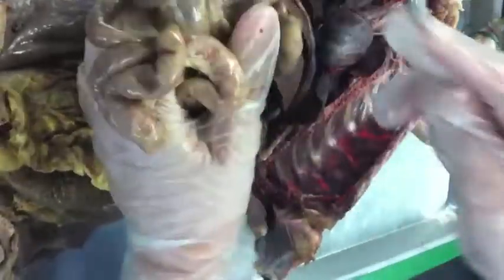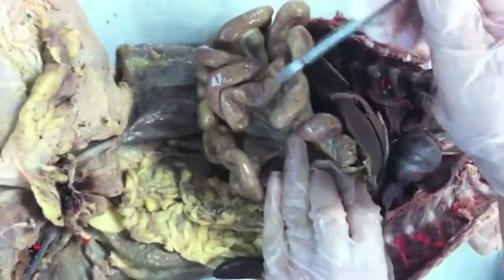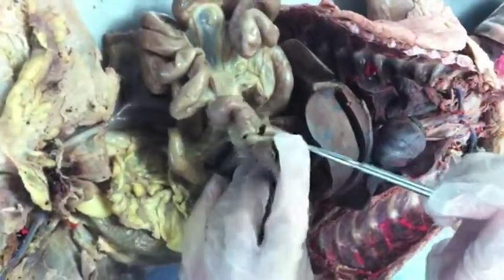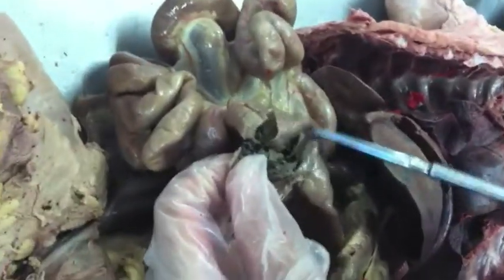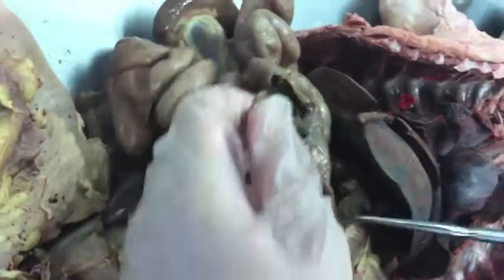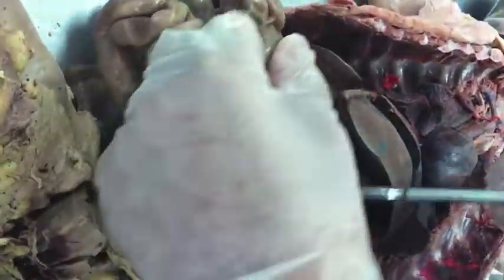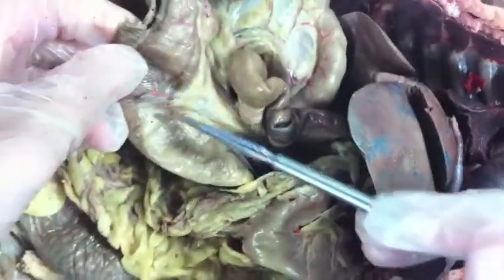Then you have the jejunum and then the ileum. Do you have to worry about that ileocecal valve? Yes. So here's the jejunum, the ileocecal valve. I'm gonna clean it up for you. See it right there, the ileocecal valve. Then the ileum is right after the ileocecal valve.